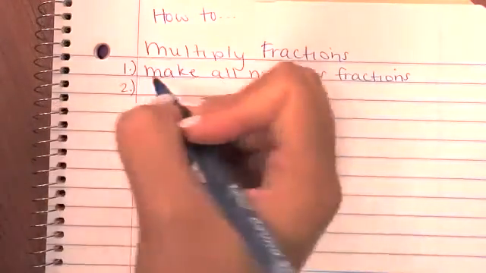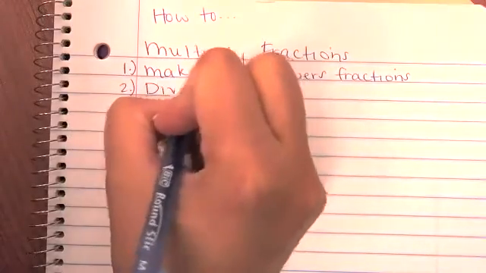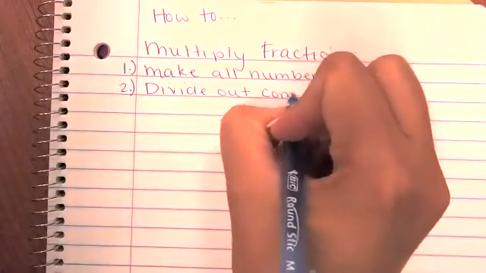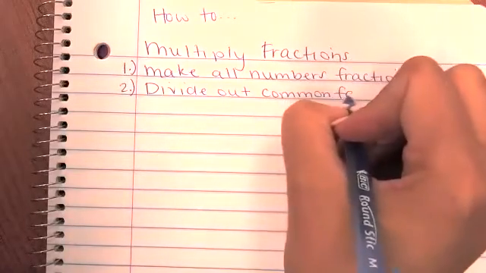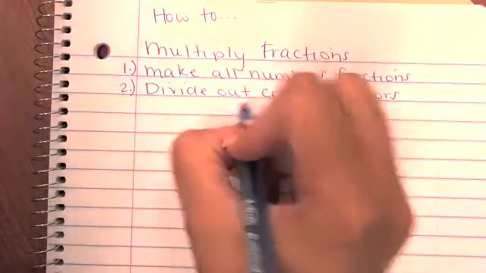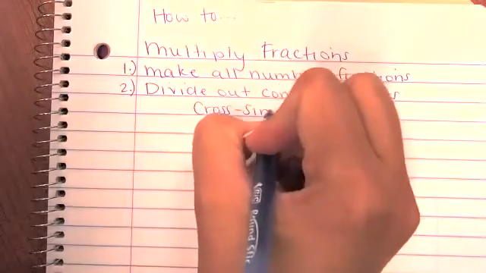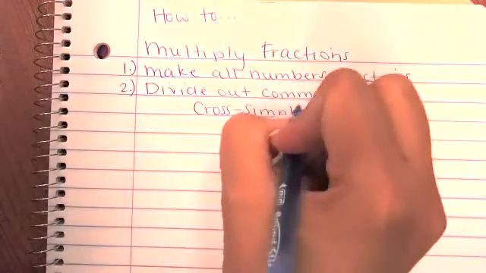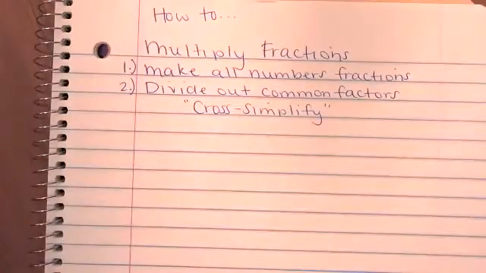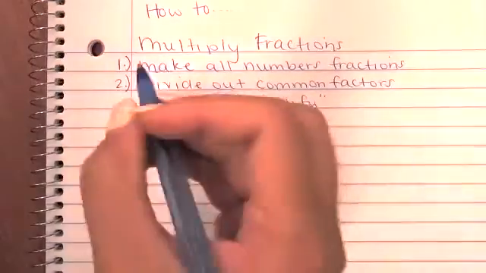Step 2 is to divide out common factors. I like to call this cross simplify. So step 2 is cross simplify. Again, I'll show you an example and I'll explain.